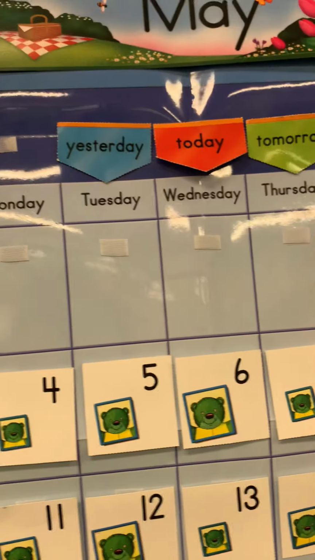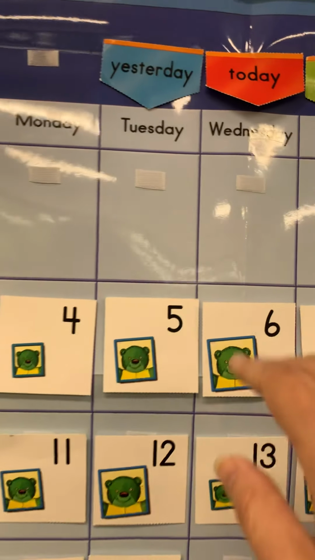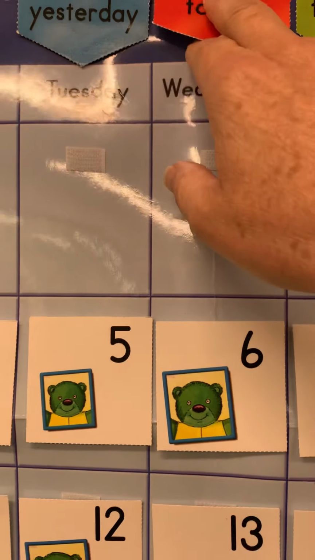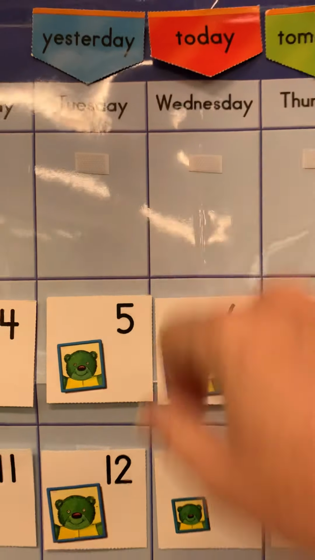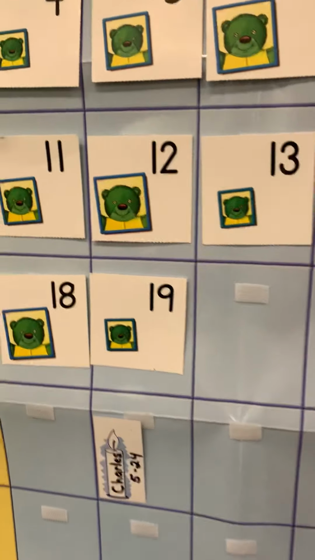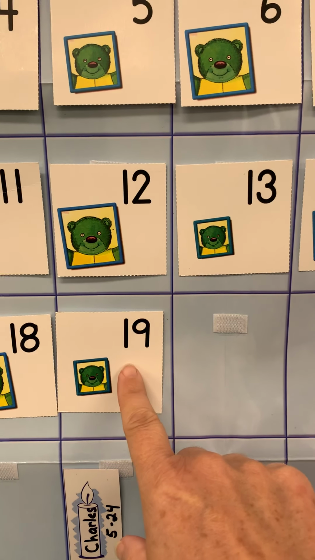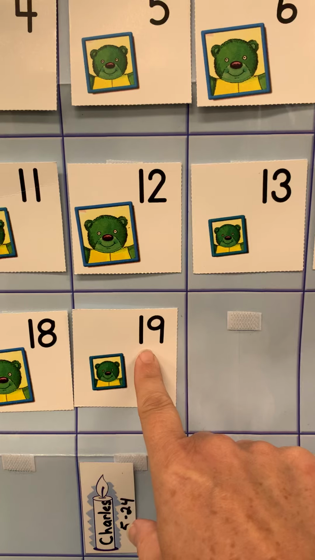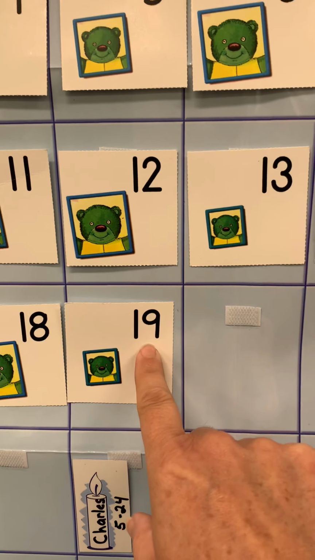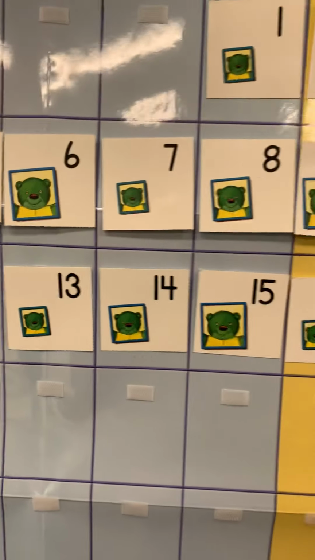Nice job. Did you notice what day we were on when you got to the Wednesday? Yeah. That was the today sign. The today sign was on Wednesday. So we have to figure out what the number is for today. And let's just take a guess here, an educated guess or a prediction, because we always know that the next number is the next day. So what comes after 19? Some of you remember. Let's just double check, okay?